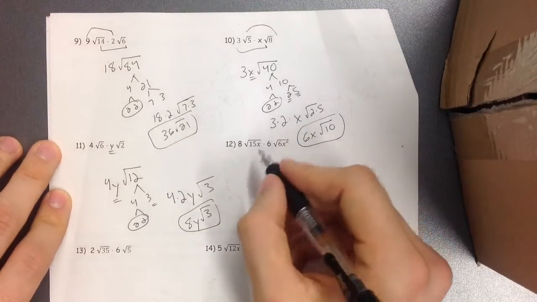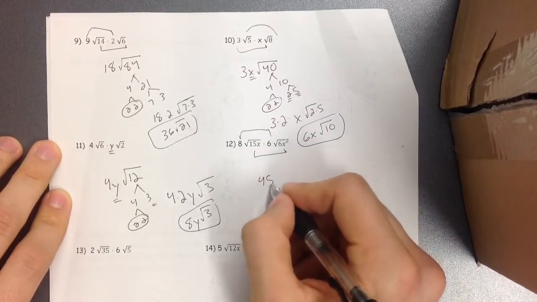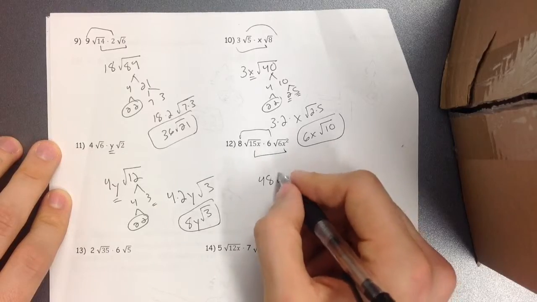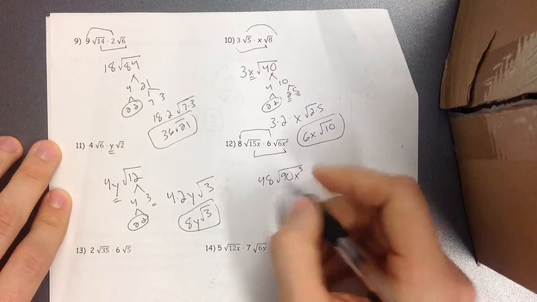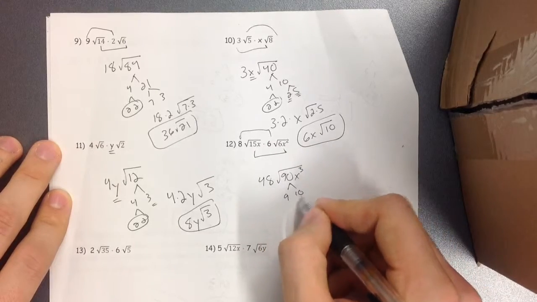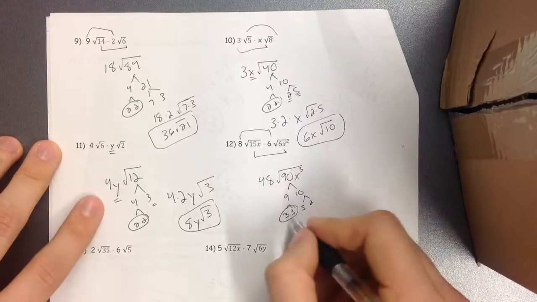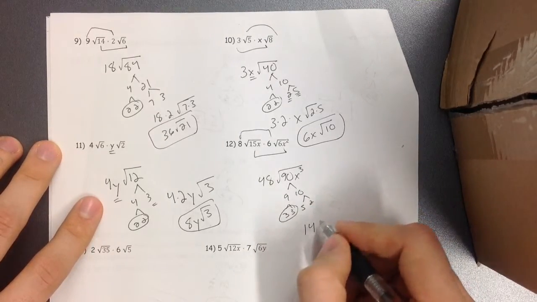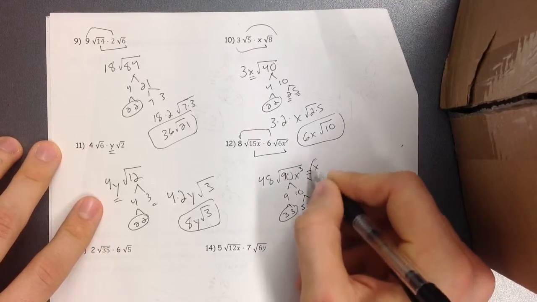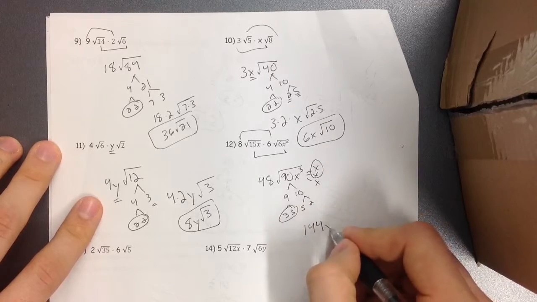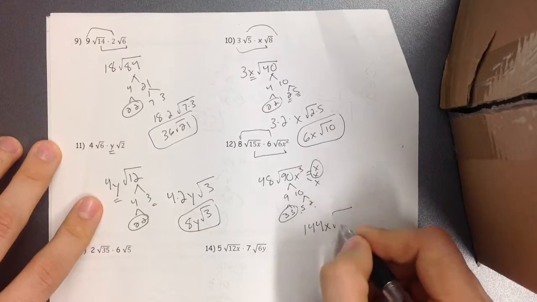My next one, I've got 8 times 6, 48. I've got 15 times 6, so 90. And on the inside, I've also got X times X2, so X3. I'm going to get 9 times 10. That'll give me a pair of 3s. The 5 and the 2 will stay. There are no pairs. So I'll have 3 times 48, 144 rather. I've got 3 X's. That gives me 1 pair, 1 extra. So the pair comes out, the extra stays in. And my 5 and my 2 stay in to give me a 10.